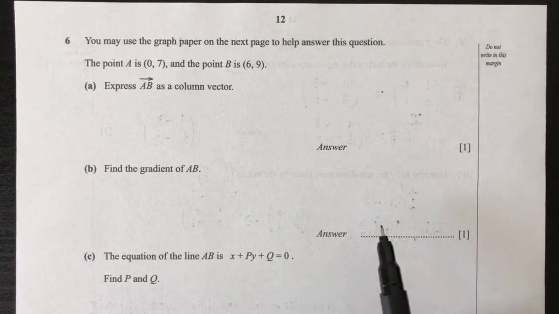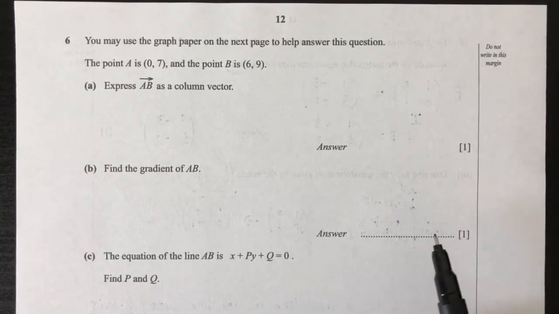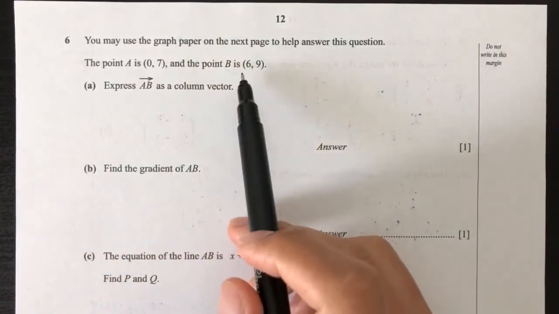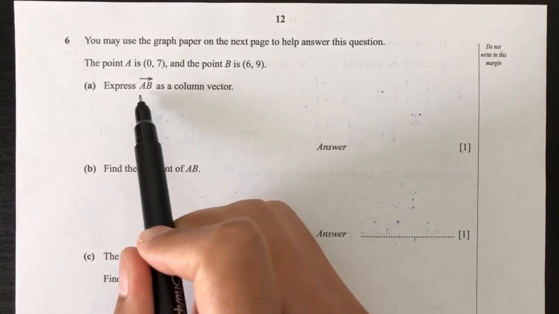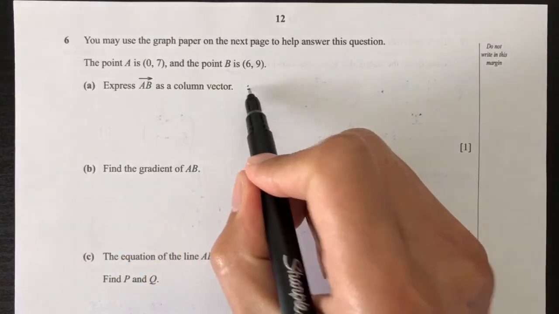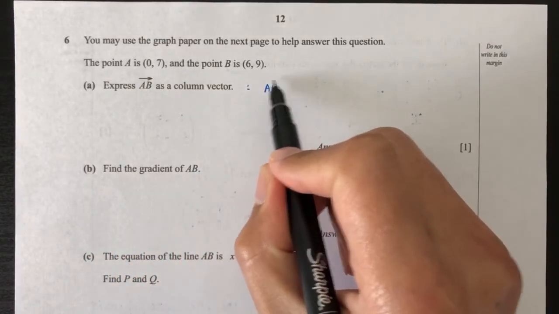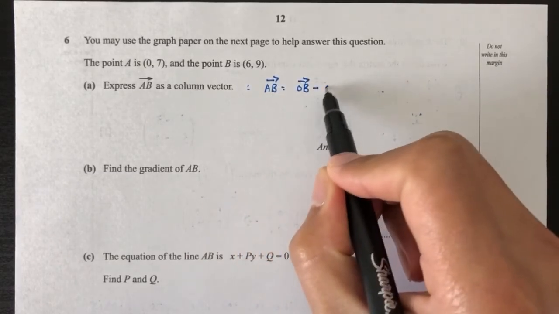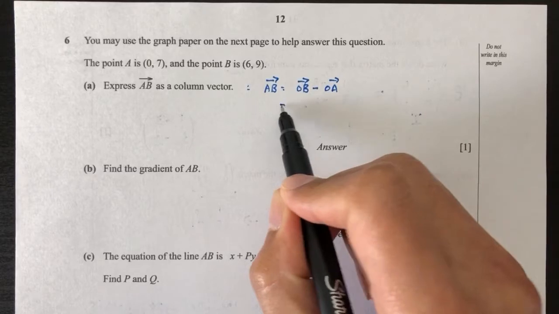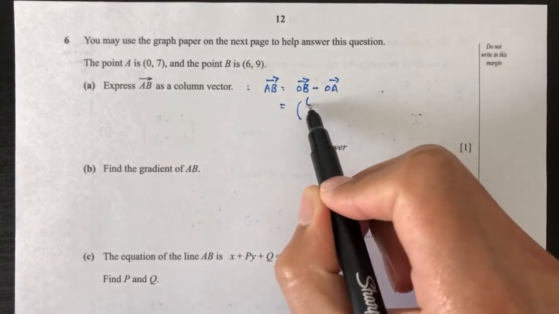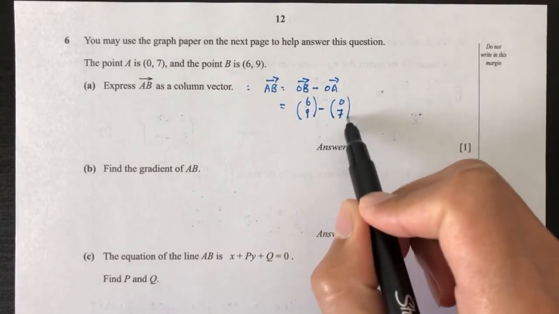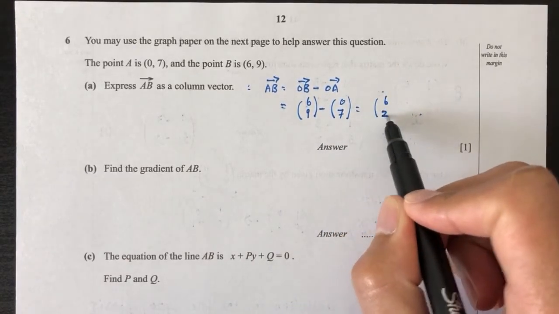Question 6. You may use the graph paper on the next page to help answer this question. You don't need to, but you may if you want to. Now we have a point A, which is 0, 7, and a point B, which is 6, 9. Part 1, express AB as a column vector. We know that AB is equal to OB minus OA. OB is just this vector here, 6, 9, minus 0, 7. That will give you 6, 2.